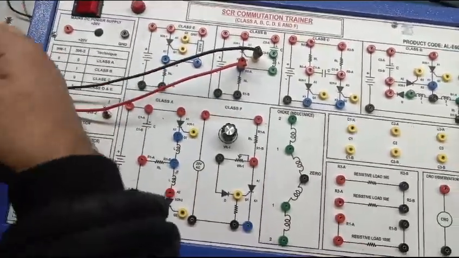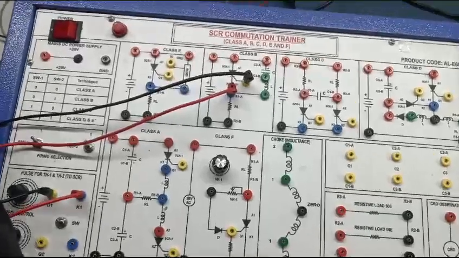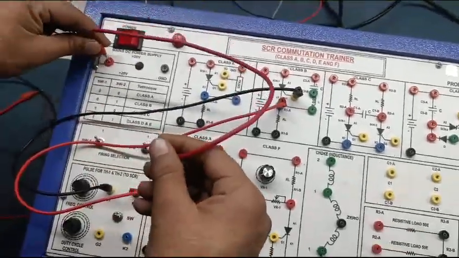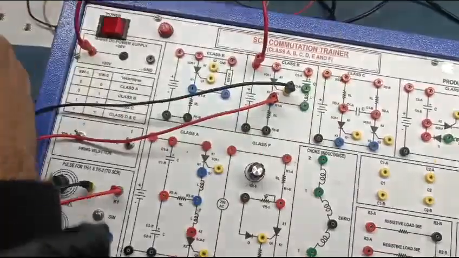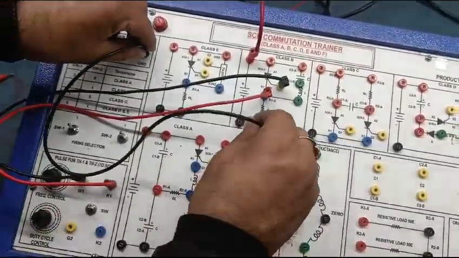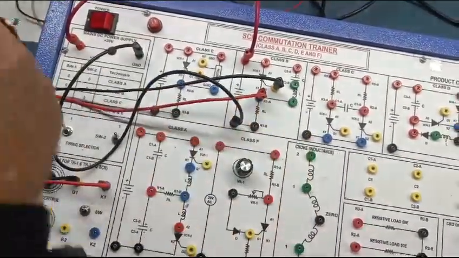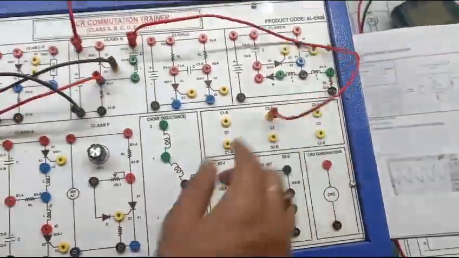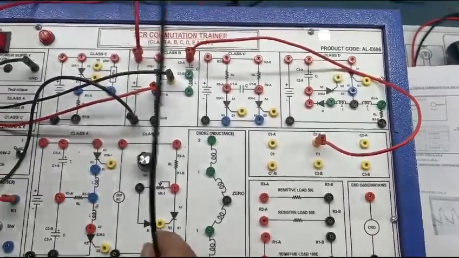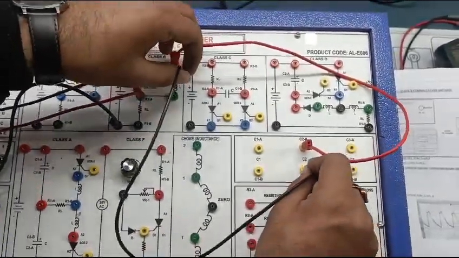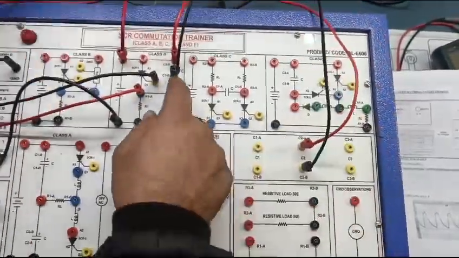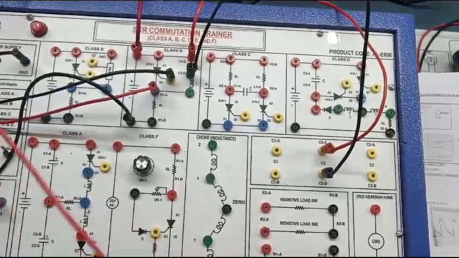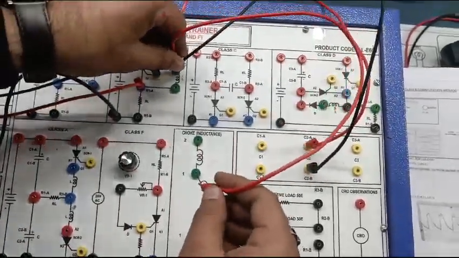Now we have to connect the DC power supply. And now we have to connect the capacitor from C to A and C to B. Now in this position we have to connect the inductor in series.